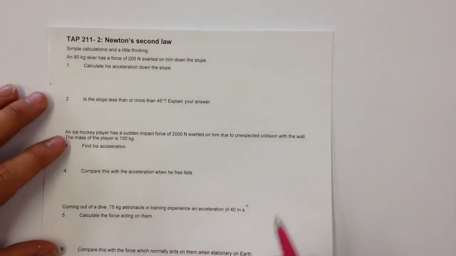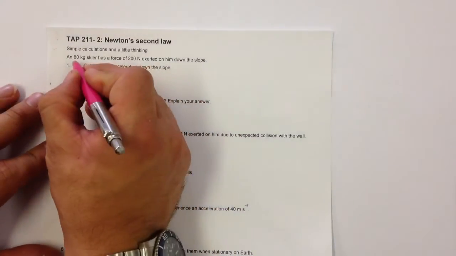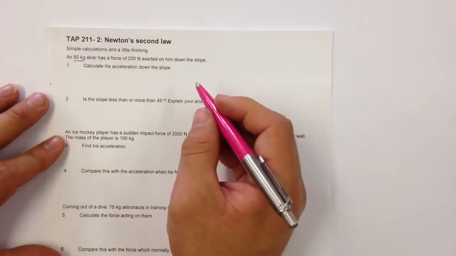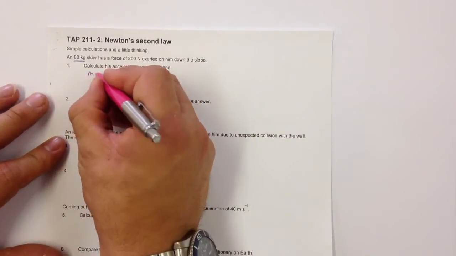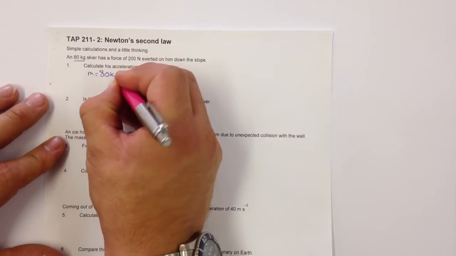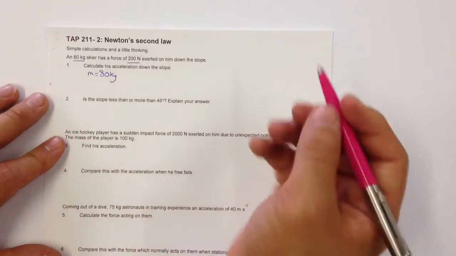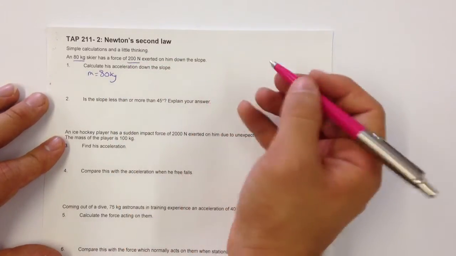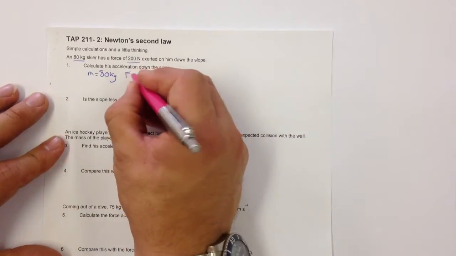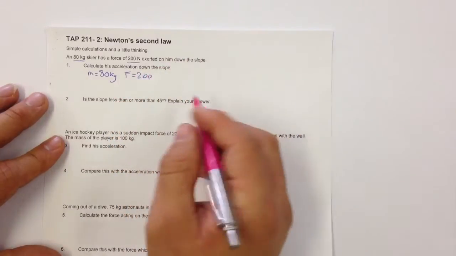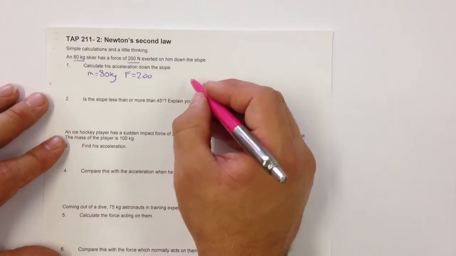Okay, so this is a review of Newton's second law and some of the questions you were asked. It's important to break down all of the maths questions. So an 80 kilogram skier, so we're given a mass, so mass is equal to 80 kilograms, has a force of 200 newtons exerted on him down the slope. Calculate his acceleration down the slope.